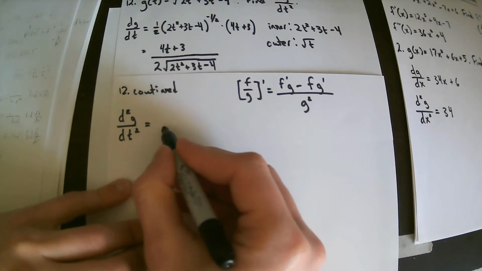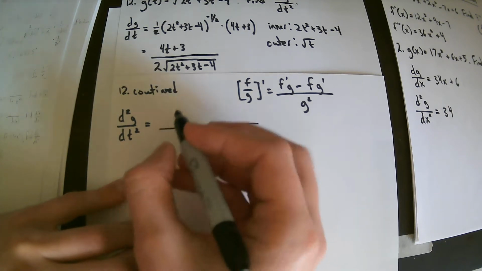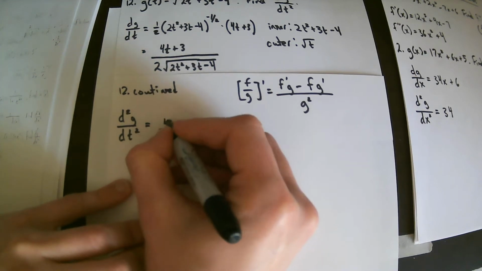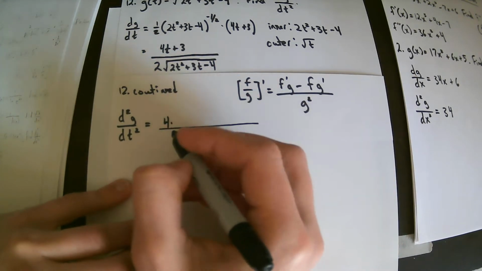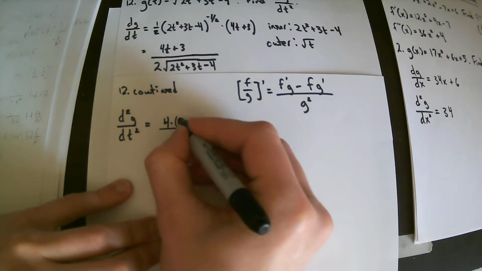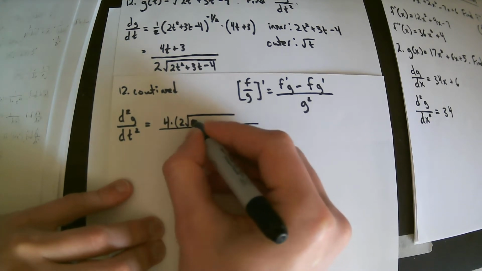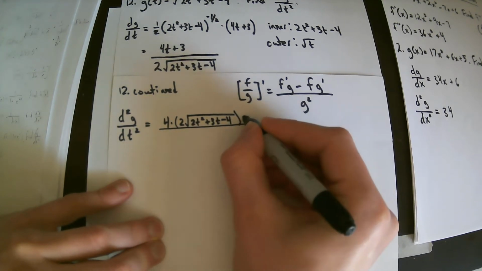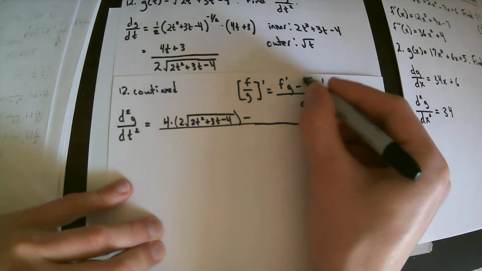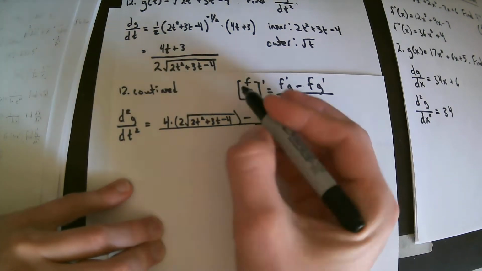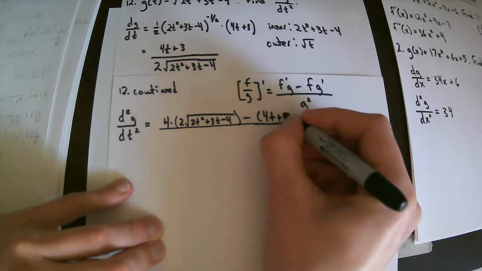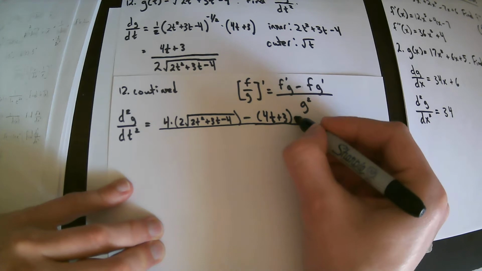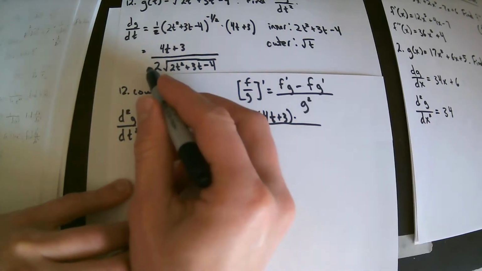So I need to do the derivative of the numerator, which is just going to be 4, thank goodness, times g, which is the whole denominator, so 2 times the square root of 2t squared plus 3t minus 4, minus f, which is the top function, the numerator, 4t plus 3, times the derivative of the denominator.